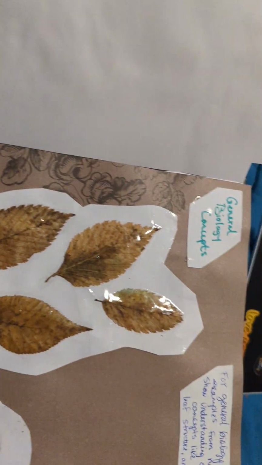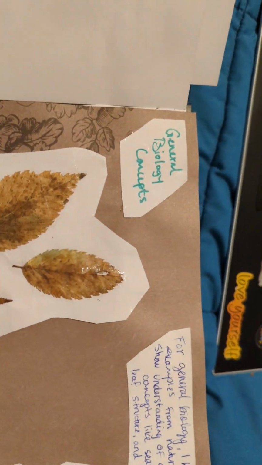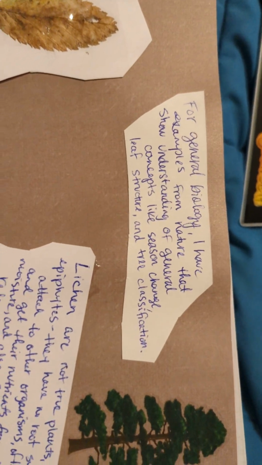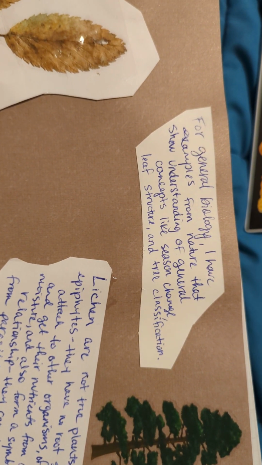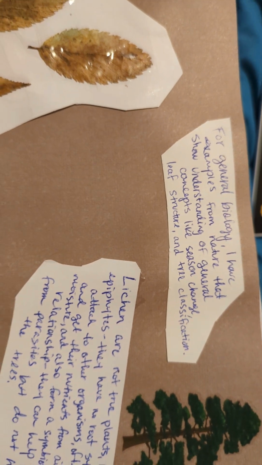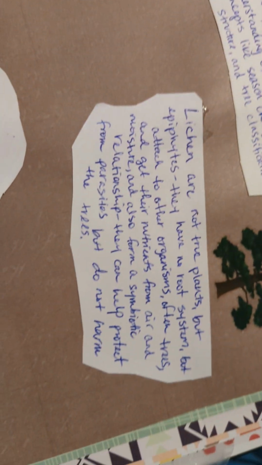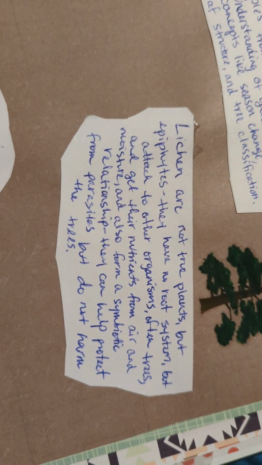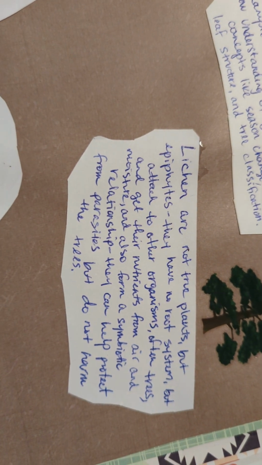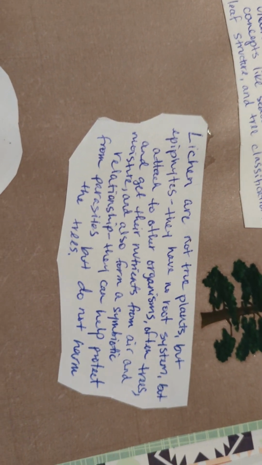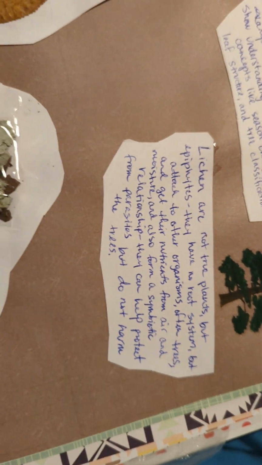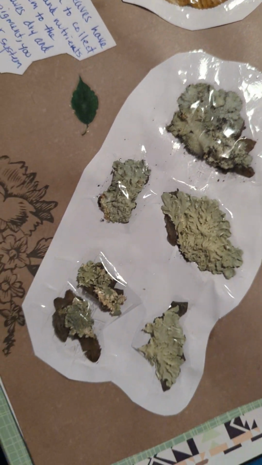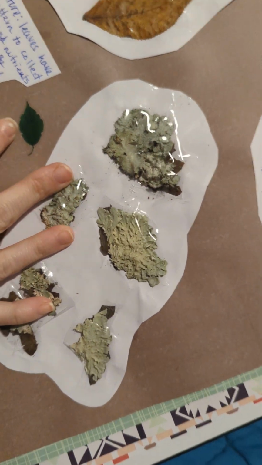And then general biology concepts. I have examples from nature to show understanding of general concepts like season change, leaf structure, tree classification, and also lichens here. Not true plants, but epiphytes. That's a funny word. And symbiotic relationship, usually.